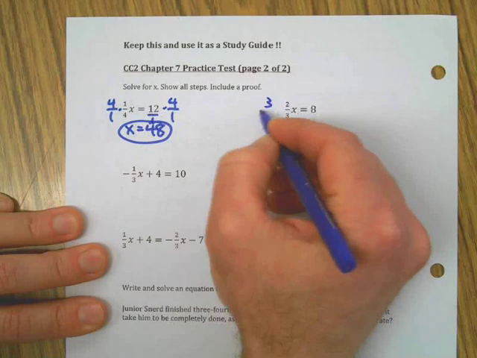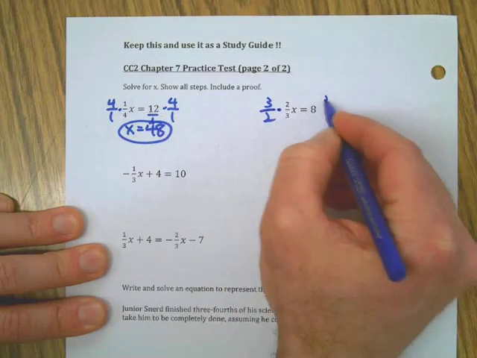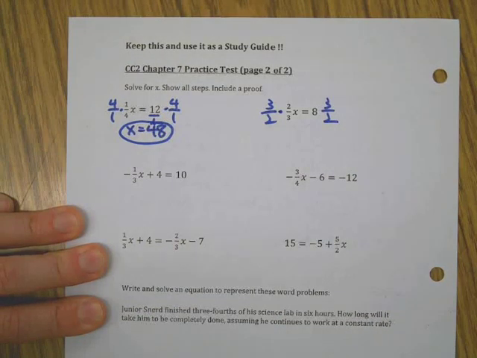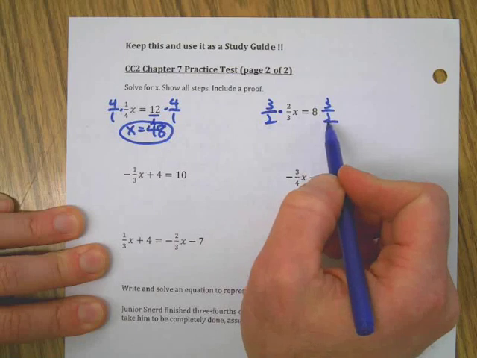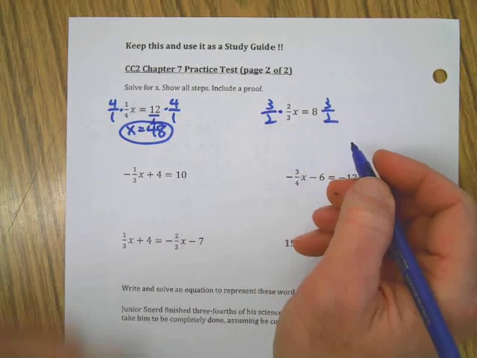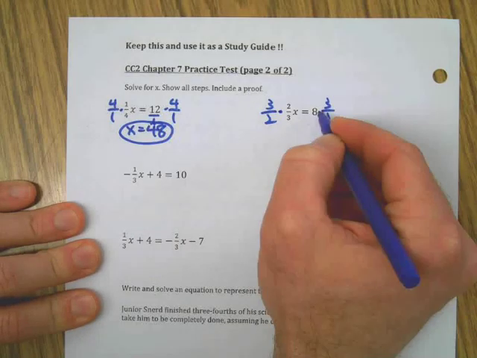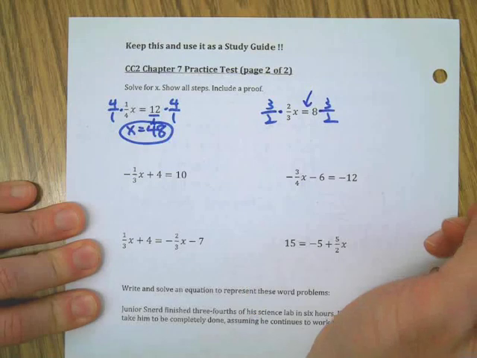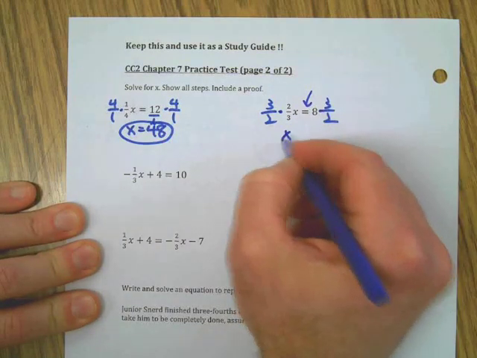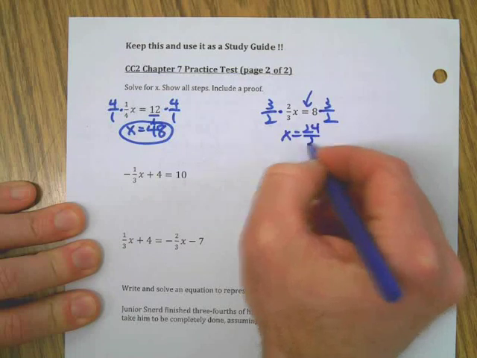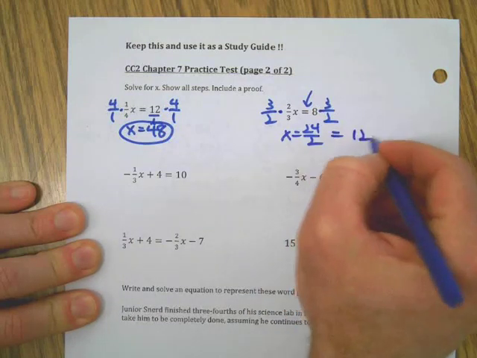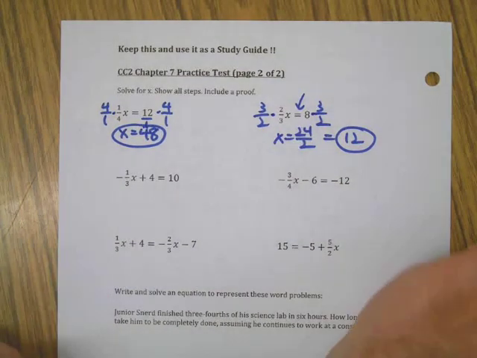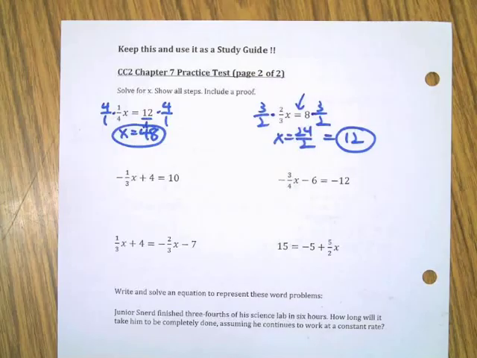Next, multiply by the reciprocal, both sides, and make sure you show this step. Don't just multiply on the one side, because then I might wonder if you really understand what's happening here. Because remember, with all equations, we're doing operations equally to both sides because it's an equality, right? So I've got x equals 24 over 2, which simplifies to 12. What did you get? 11? Oh, that's too bad. Okay, next.